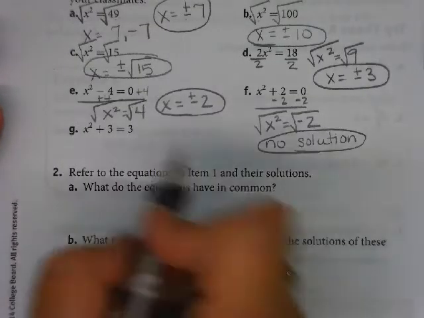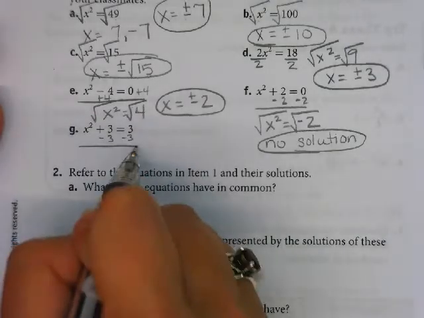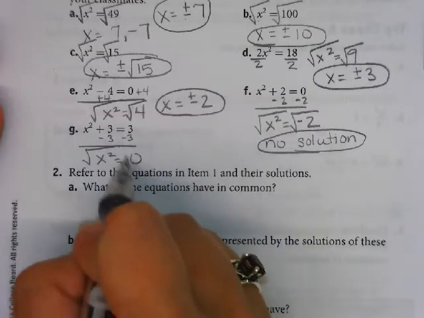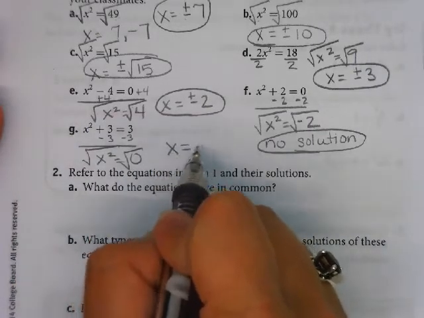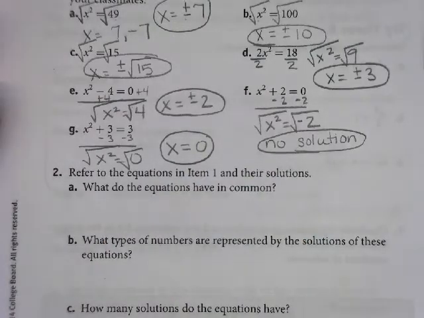G, what do I need to do? We're going to minus 3. x squared equals 0. What's the square root of 0? Okay. There is no plus or minus 0, because 0 is just 0.